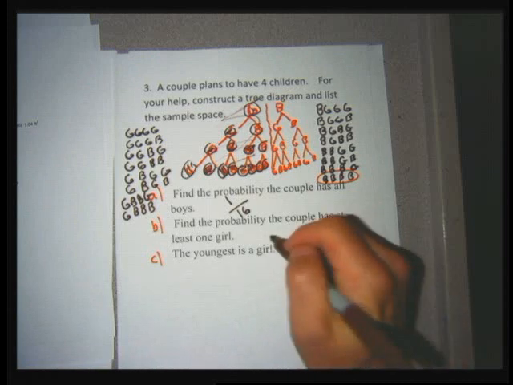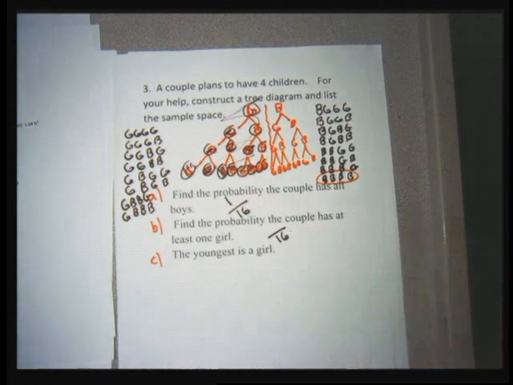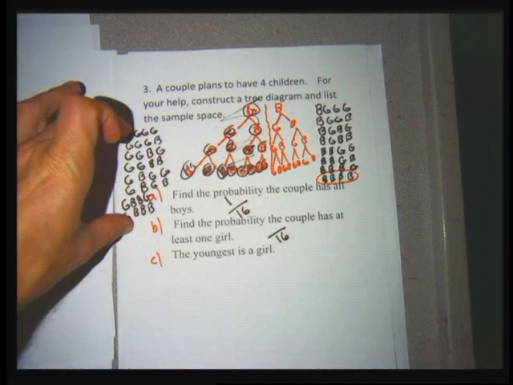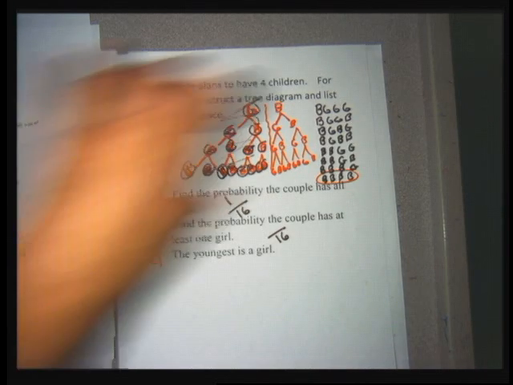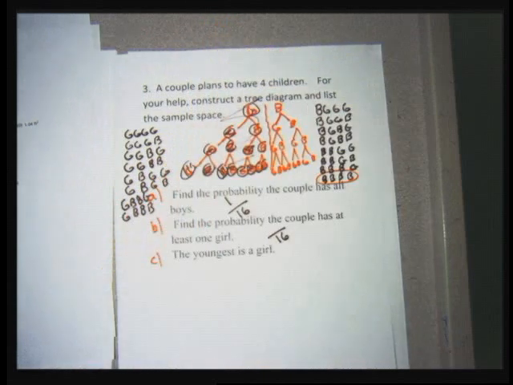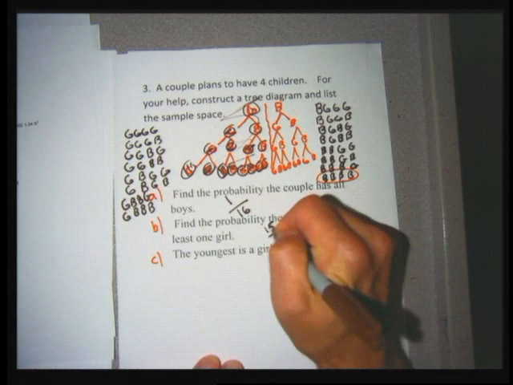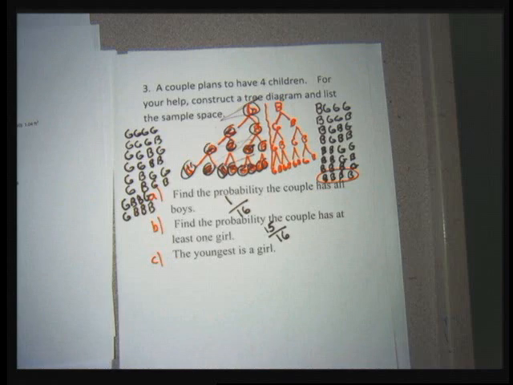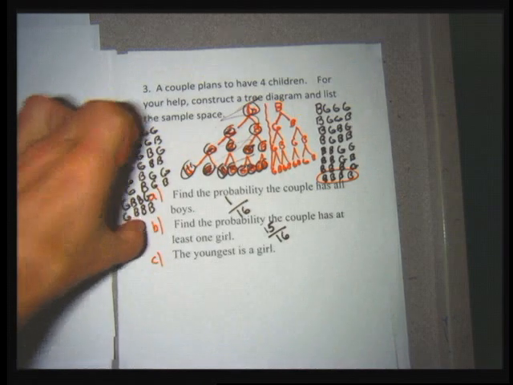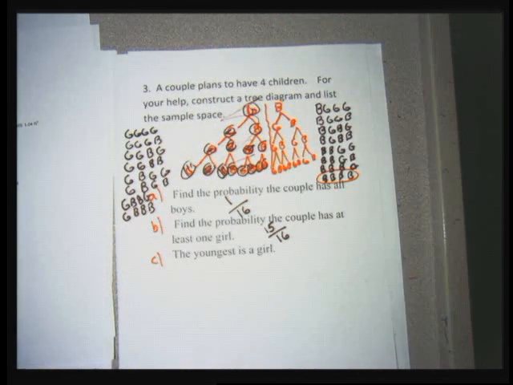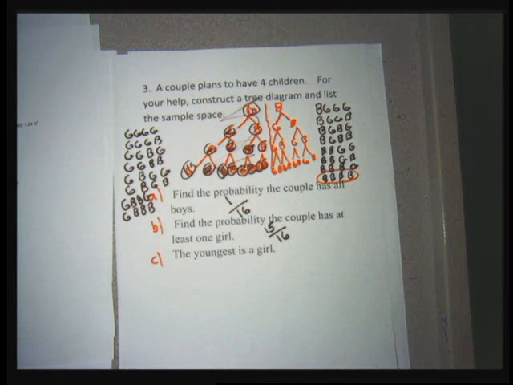For part B, the probability that they have at least one girl, which is basically 1 girl, 2 girls, 3 girls, or 4 girls. All of these 8 at least have 1 girl. Some of them have 2, 3, and 4 girls. And all of these, except the bottom one, have at least 1 girl. There's only one item in the sample space that doesn't have at least 1 girl. That's the last one. 15 of the 16 either have 1, 2, 3, or 4 girls. So every single item in this column and 7 of the 8 in this column have at least 1 girl. Some of them have 2 girls, some of them have 3 girls, some of them have 4 girls. So the probability is going to be 15 over 16.